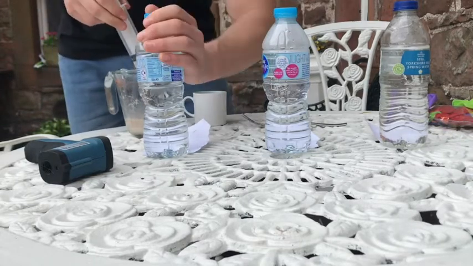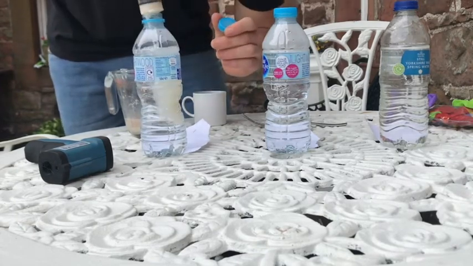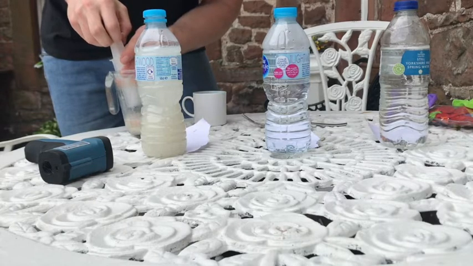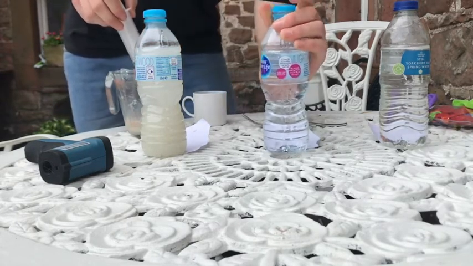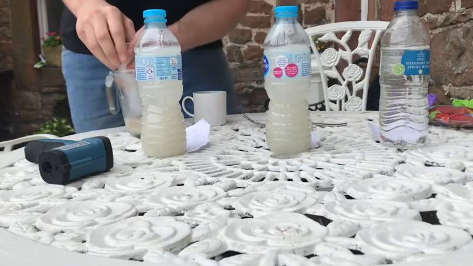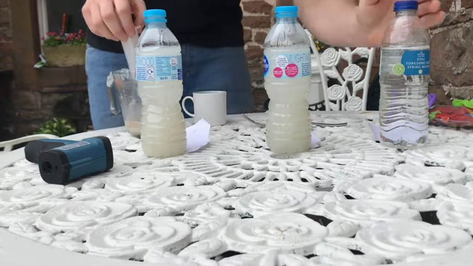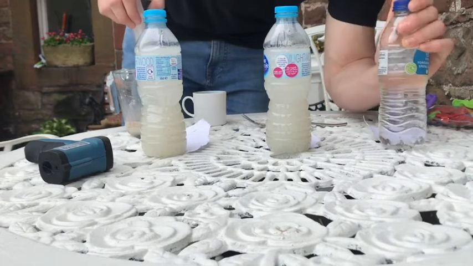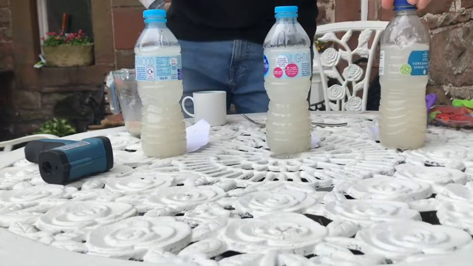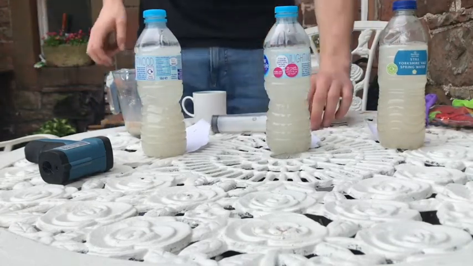Ideally, in a school environment, you'd use test tubes in smaller volumes, but for the purpose of this, it works all right.